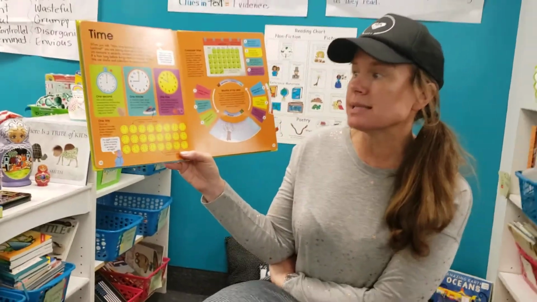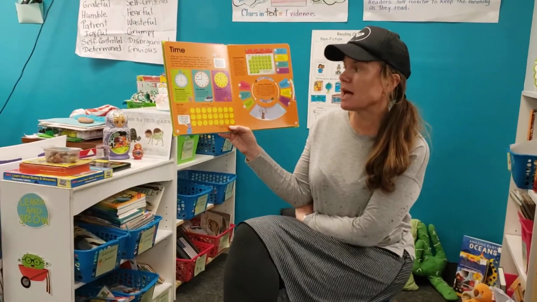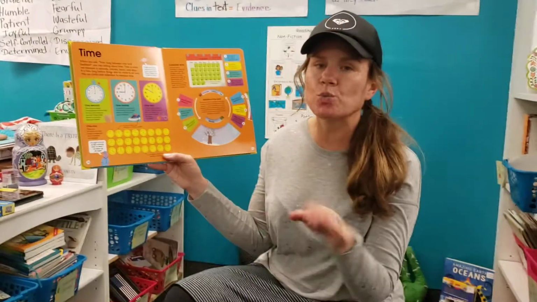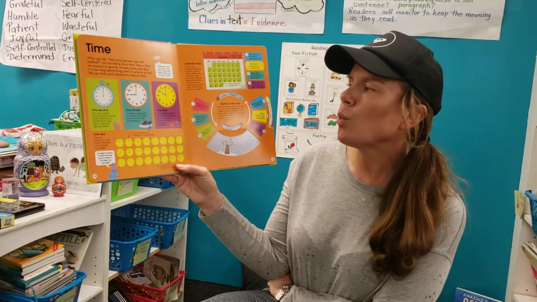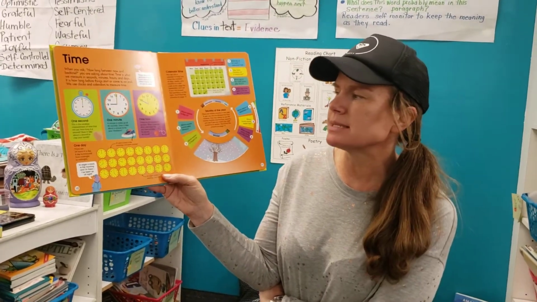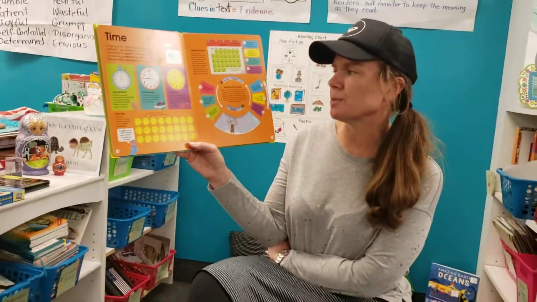How long is a second? Does it take about a second to clap your hands? So go ahead and do one clap, and that's about 1 second. 1 minute is made up of 60 seconds. It should take you about a minute to lace up your shoe.